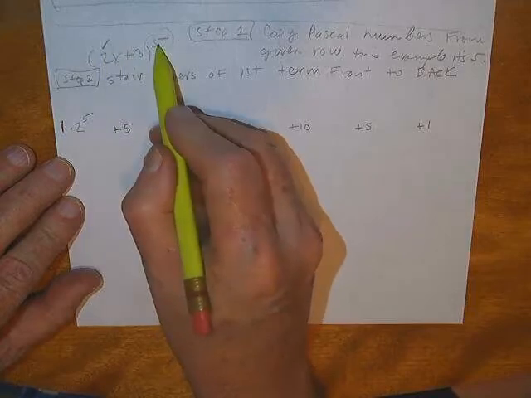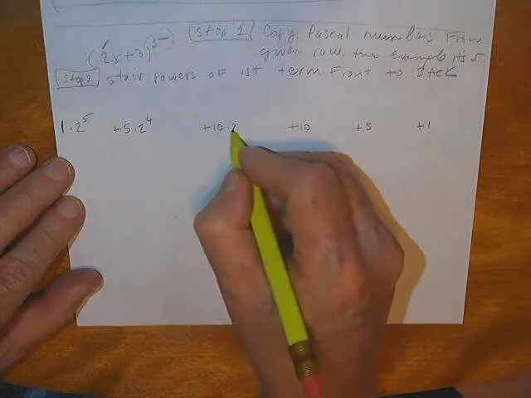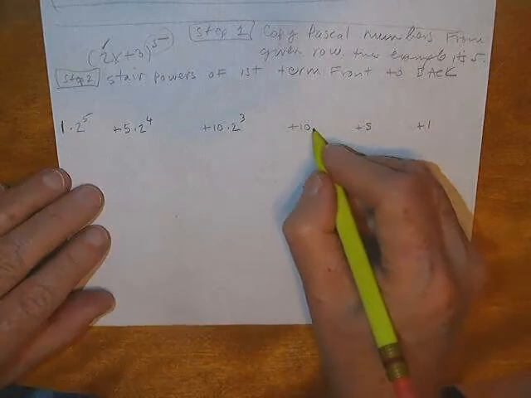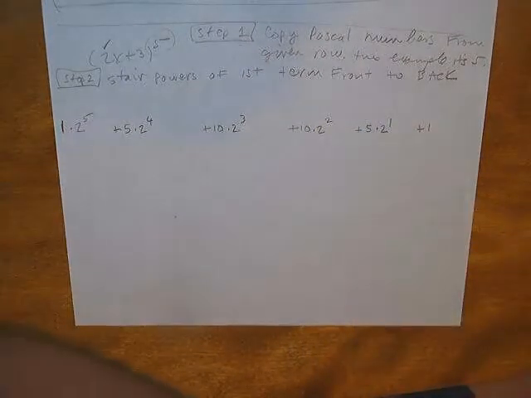2 to the 5th, 2 to the 4th, 2 to the 3rd, 2 to the 2nd, 2 to the 1st. We're stair stepping them. 5, 4, 3, 2, 1. Hardly anything could be easier than that.